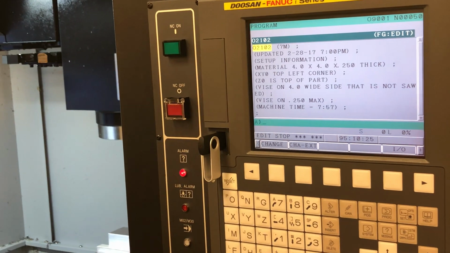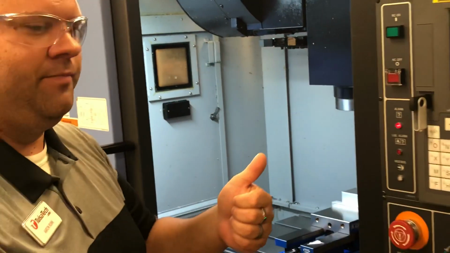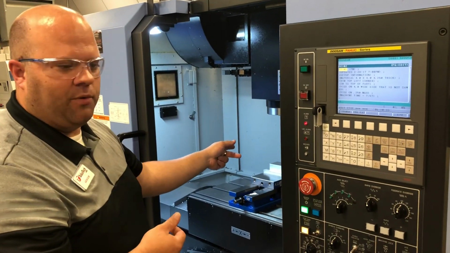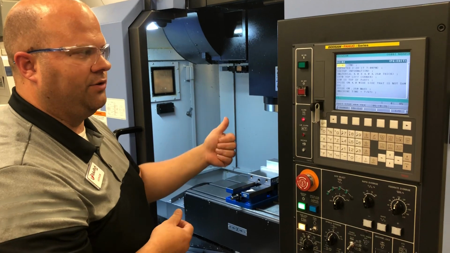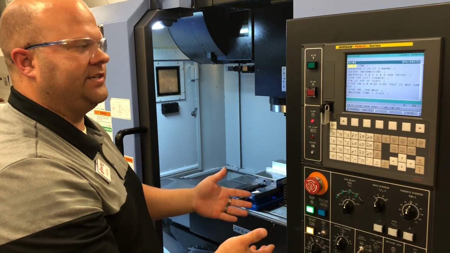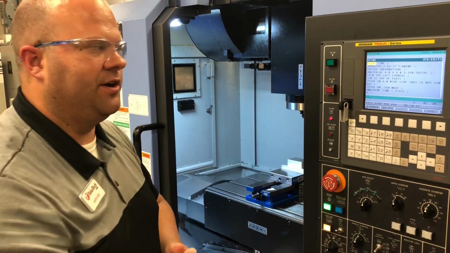So now my setup is complete. I have powered up the machine. I have homed the machine. I have loaded my program. I have edge found my work zeros. And I have set the tool lengths. And I've set the diameters of the tools. And we have successfully outputted our program under our USB. And that's how you do a setup on a Doosan mill.